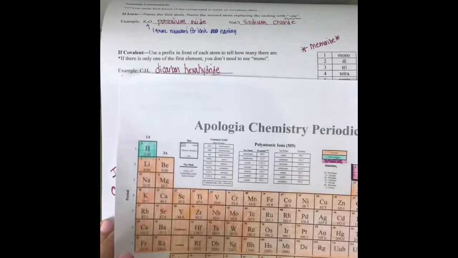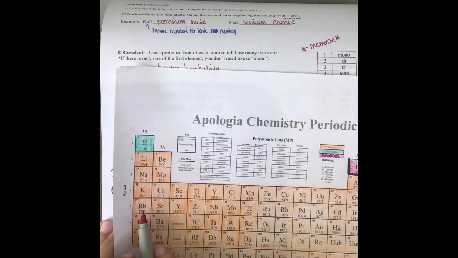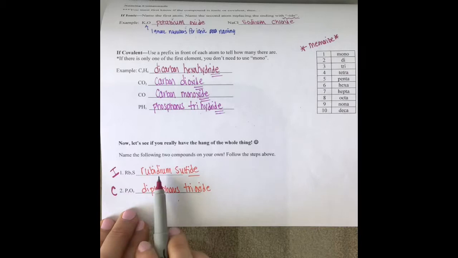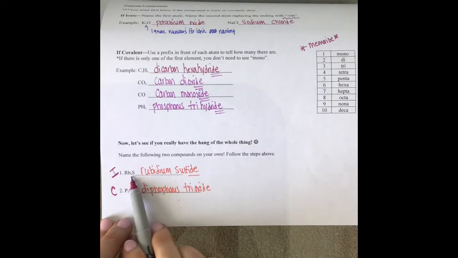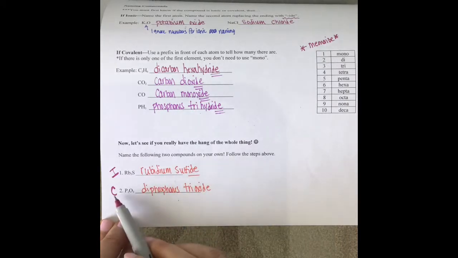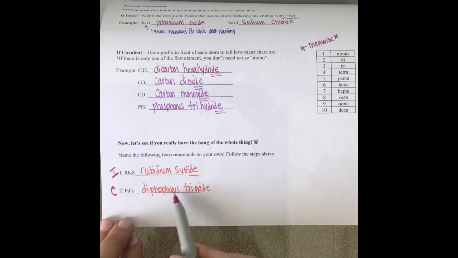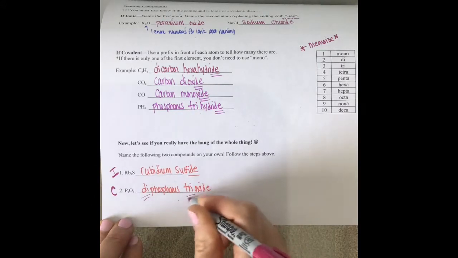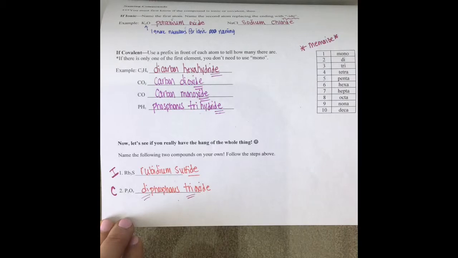I decided that rubidium sulfide was ionic because rubidium's a metal and sulfur's a nonmetal on the other side. So I know that when I name it, I don't need to use the numbers as part of the name. I simply call it rubidium sulfide. For my second one, it's covalent because both phosphorus and oxygen are nonmetals. So I do need to use prefixes to tell how many. I have diphosphorus trioxide for its name.